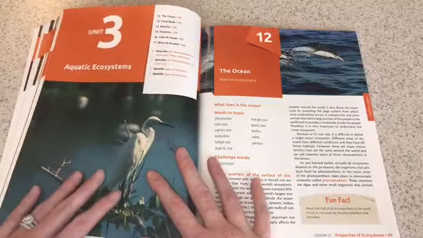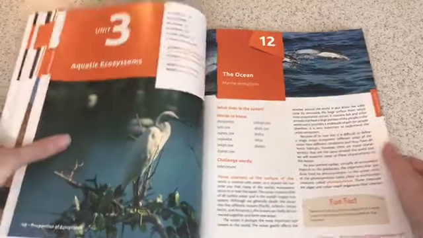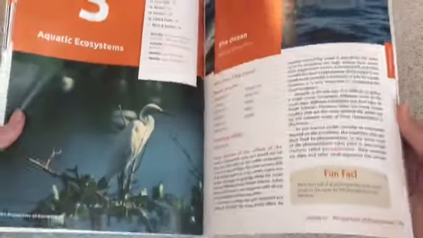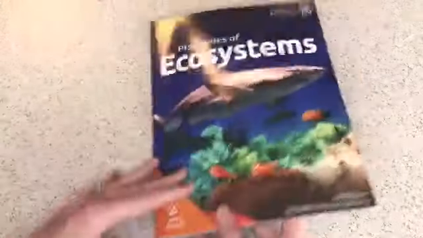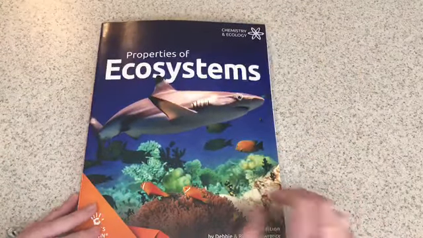And that is the end of Unit 2, and we start off Unit 3. I'll just do a really quick flip through. As you can see, it's the same setup throughout the book. Nothing changes. I do find that my children enjoy the fact that they can predict or expect what is next. And then in the back is your glossary and index, and then that's it. So that is properties of an ecosystem.